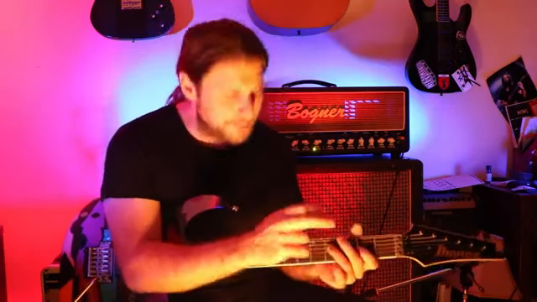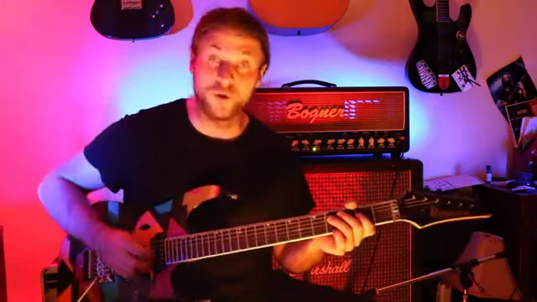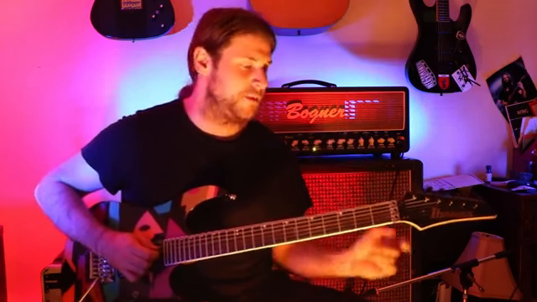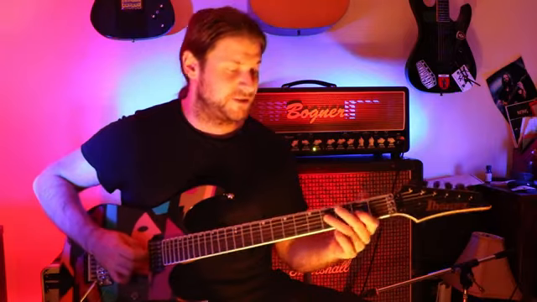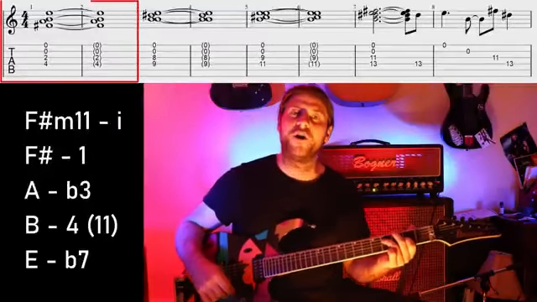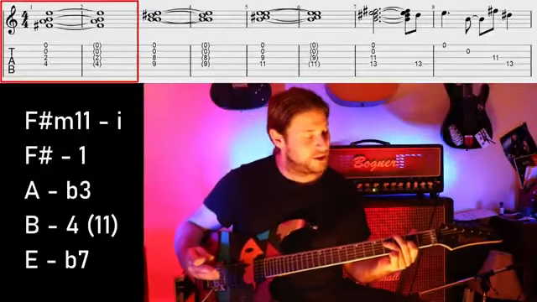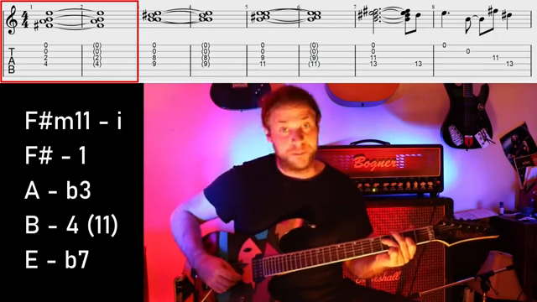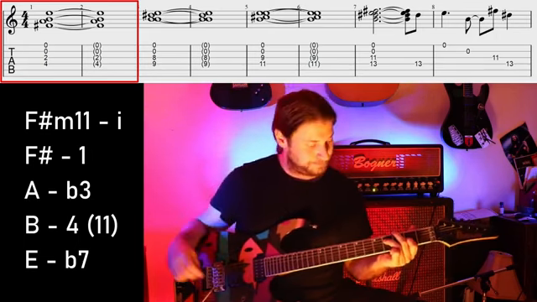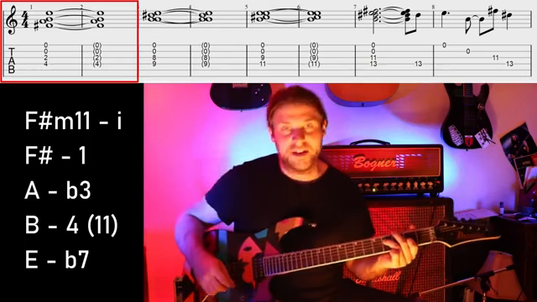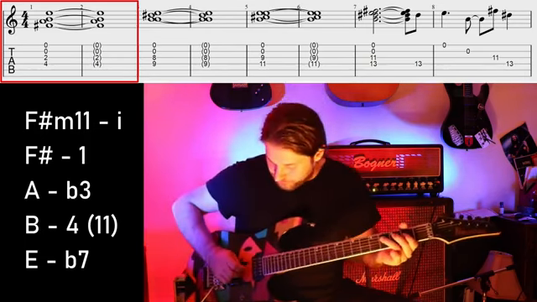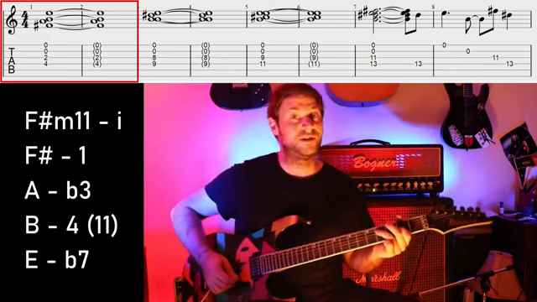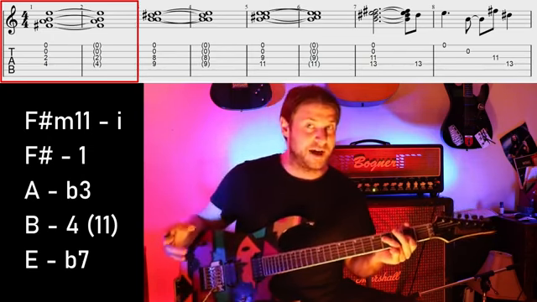Now, I'm going to make an argument here that there's 3 chords happening during this part. And I'll show you what I mean. So the first chord is this. F sharp 11, or minor 11. So we have an F sharp and an A on the bottom, and the B and the E on the top. So in the context of F sharp minor, F sharp, A, which is the minor third, the B is the 11, and the E is the flat 7.